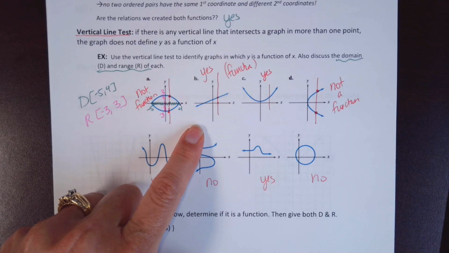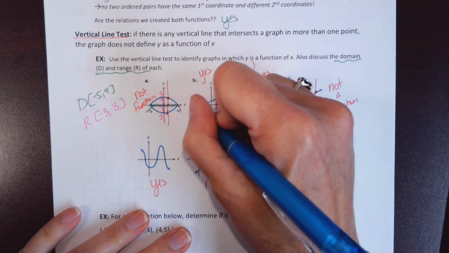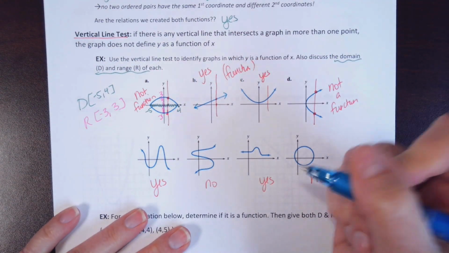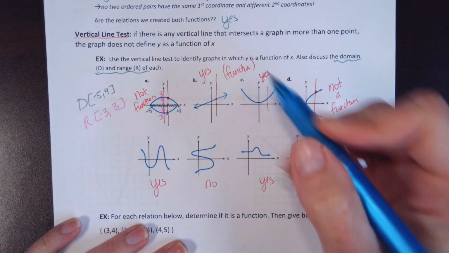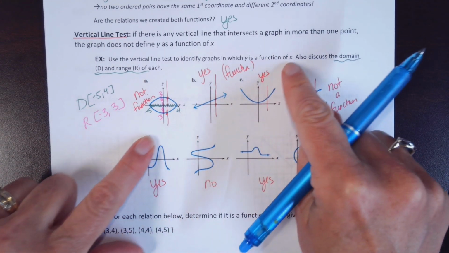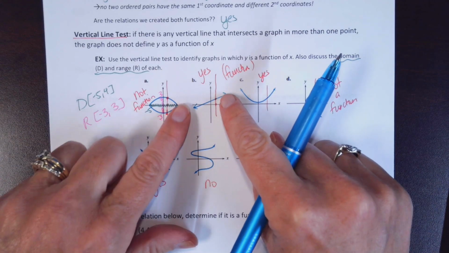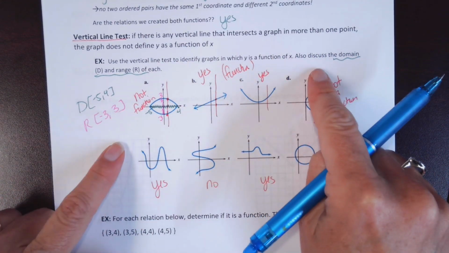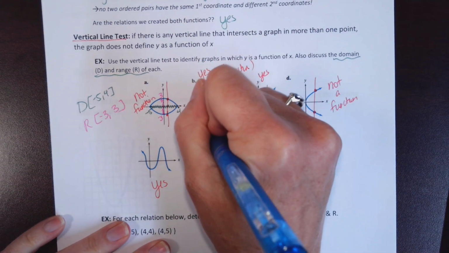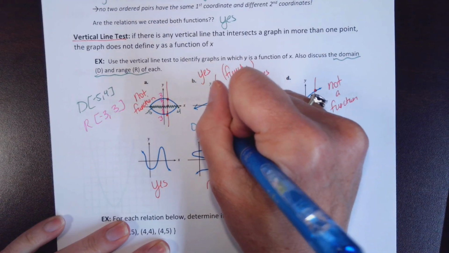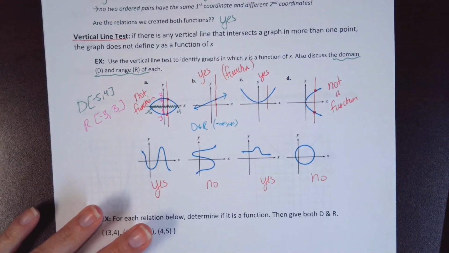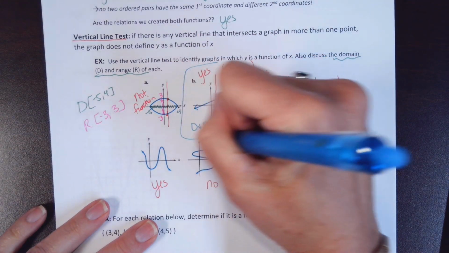On B, however, I see that there are arrows on both ends, so it keeps going forever in both directions, which means that this line extends forever and there are no limits. It's going both up and down, both left and right, so my domain and range is all real numbers from -infinity to +infinity. No limits.